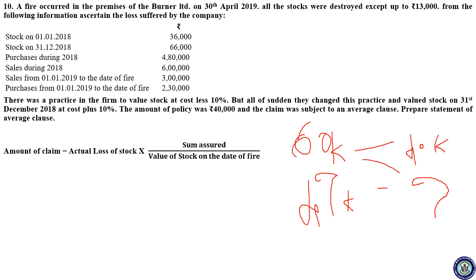That is closing stock. You have to do the cross multiplication. That is 47,000, that is the actual loss. You can see the formula here. What is the actual loss? See the statement. How much you got? 47,000. Sum assured means what is the policy amount? 40,000, means this into this. That is nothing but 47,000 into 40 divided by 60. Oh, what is 60 now? The value of stock on date of fire. That's all. If you forget the formula, you do the cross multiplication. Then you see the figure. Then you just write the formula.